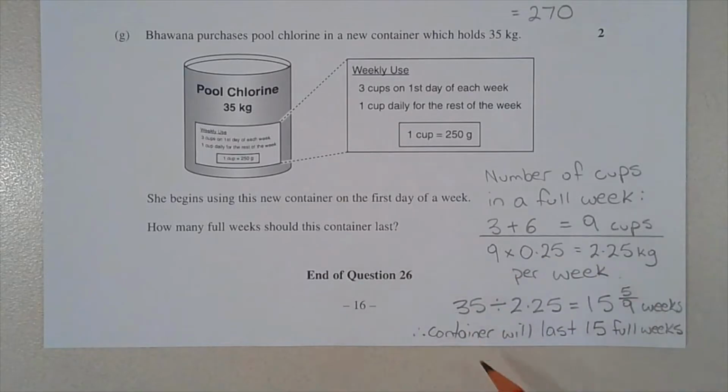So to determine the number of full weeks, the container is 35 kilograms when full, divided by 2.25 kilograms per week. And that gives us 15 5/9 of a week that this container will last. But the question's asking how many full weeks should this container last? So the 15 here is 15 full weeks plus 5/9 of a week. So the solution is the container will last 15 full weeks.